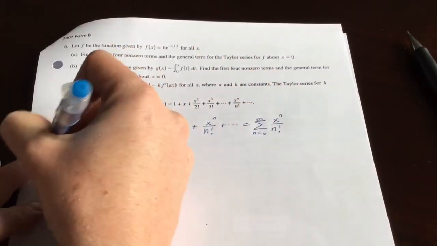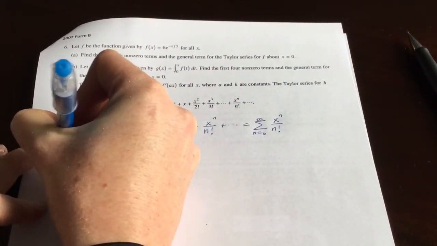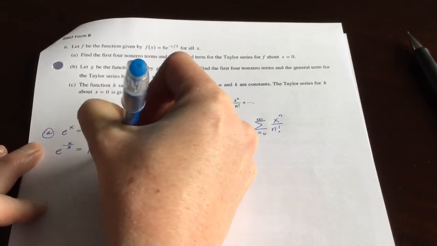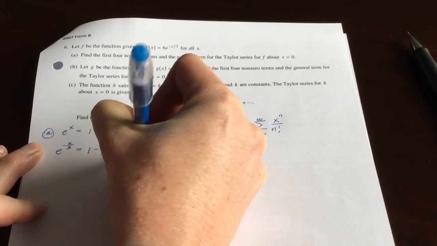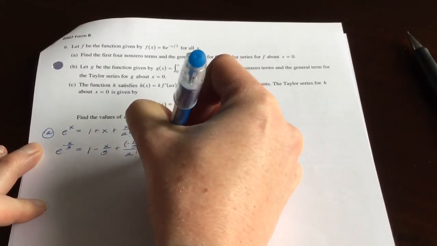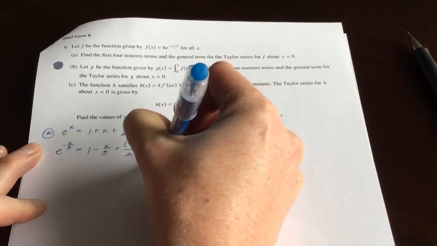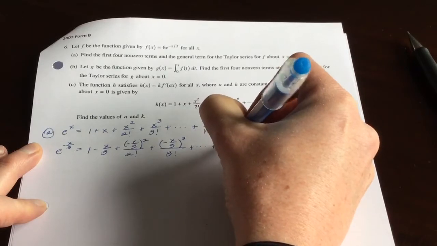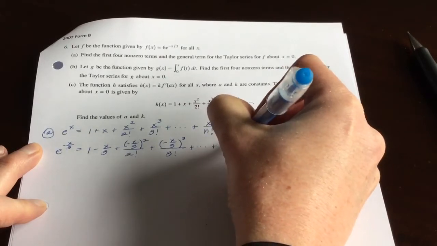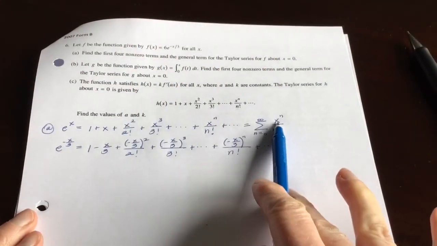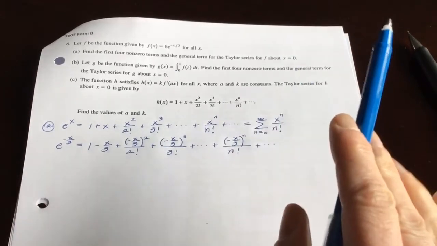Now let's substitute and get an expression for e to the negative x over 3. And then you can even substitute into that general term. And you don't need the sigma expression, but you could get it just by substituting in negative x over 3 for x.